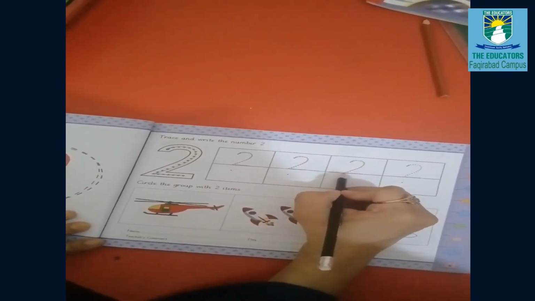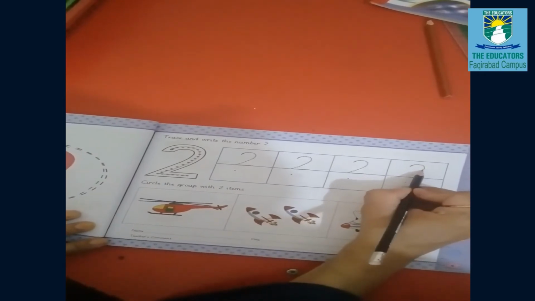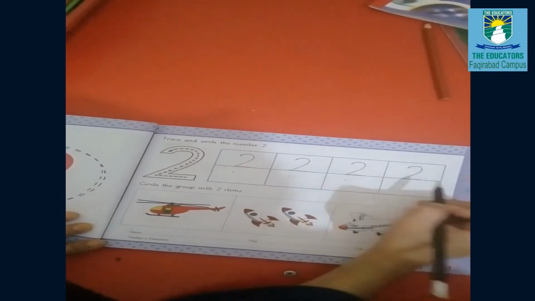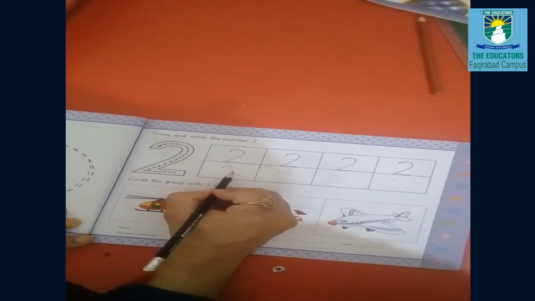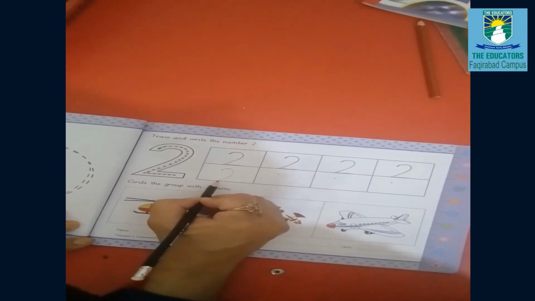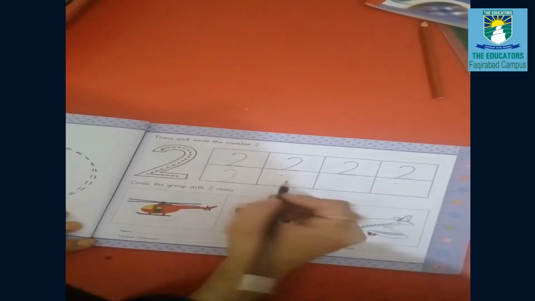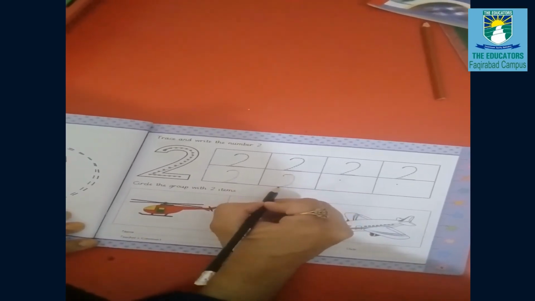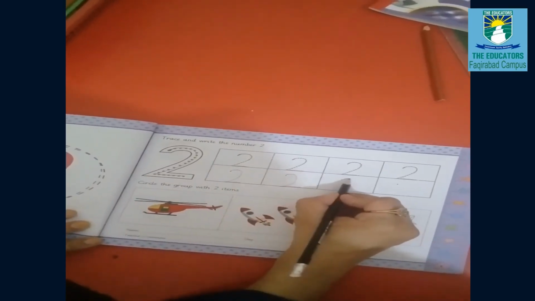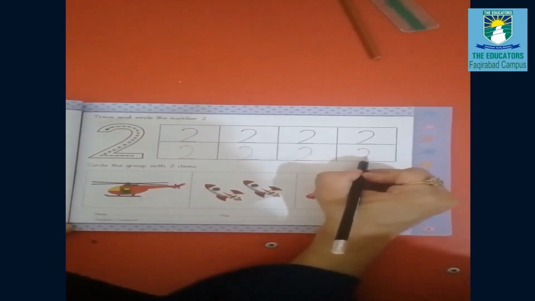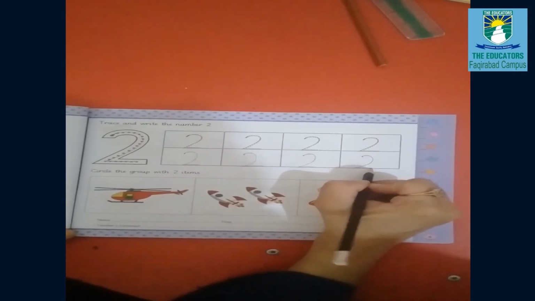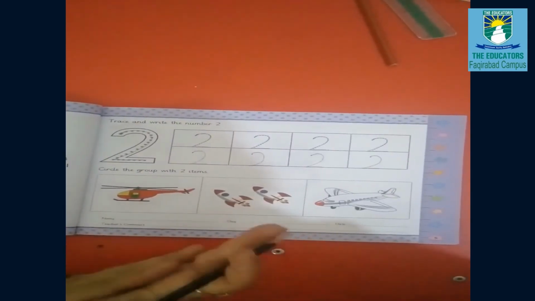Write number 2. Read and write 2. Okay, start from this dot. Do neat and proper writing. Touch the line. Good. Very good. You are good students now. Very good. Clap for me. I have done my work.